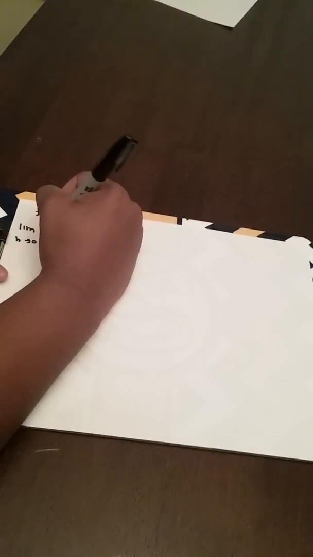f of x equals x squared plus 4x minus 6. So we're going to start with our definition. And now, as before, every time we see an x, we're going to plug in x plus h.